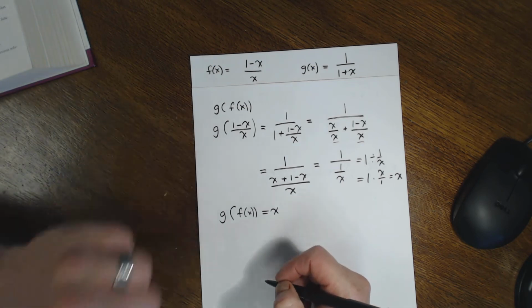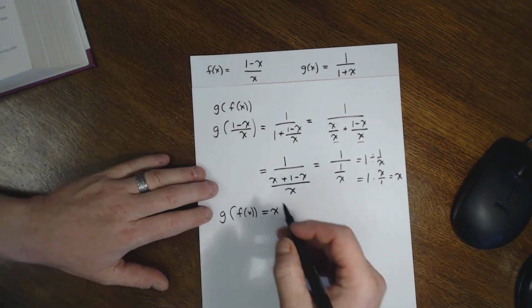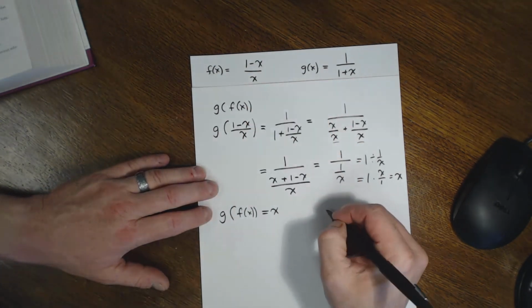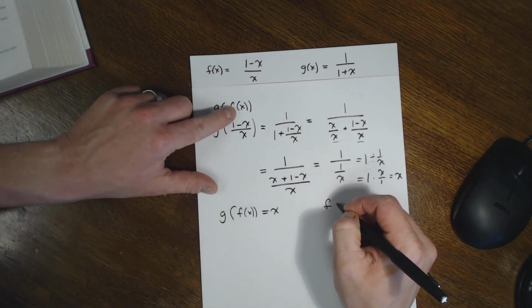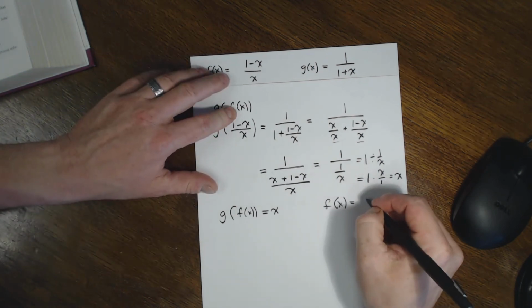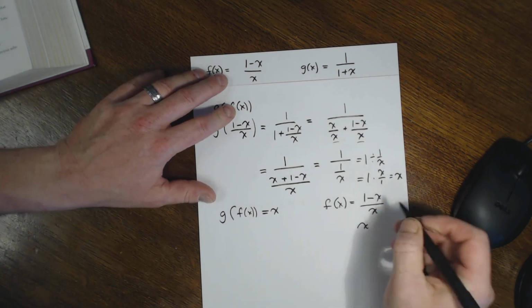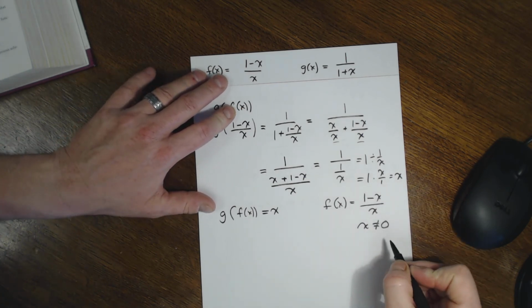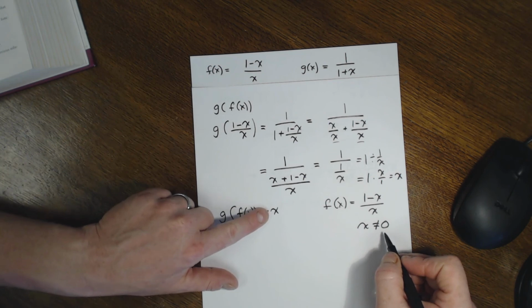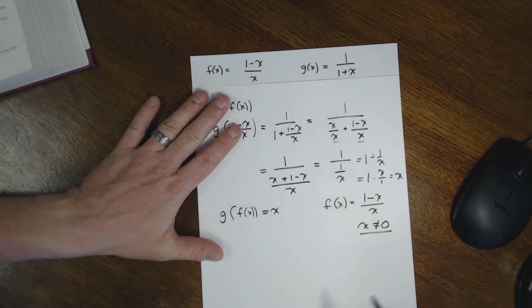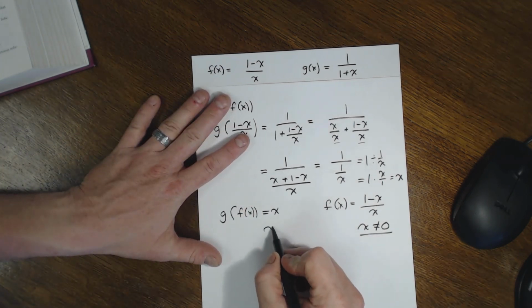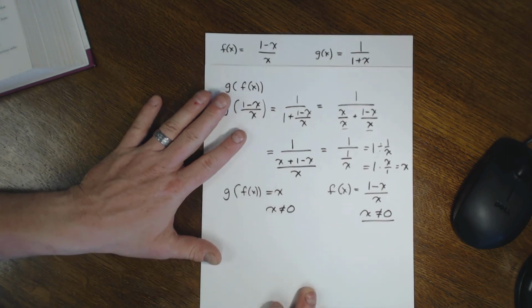However, I do have a restriction on my domain. I know that in my f of x function, which was the input into my function, that was equal to 1 minus x over x. And here, x cannot be equal to 0. Since I have no restriction on my composition, this ends up being the only restriction that I have here.